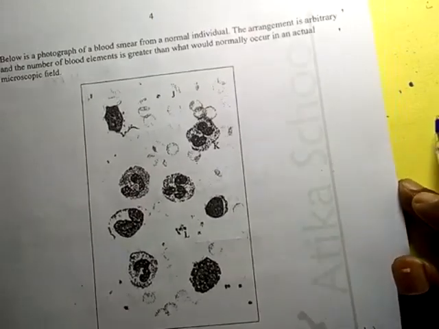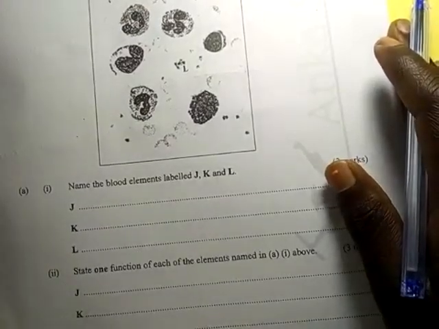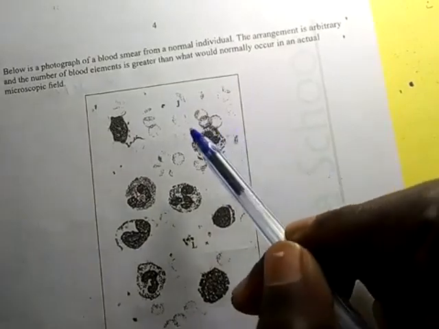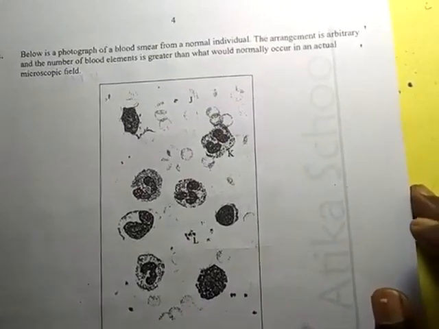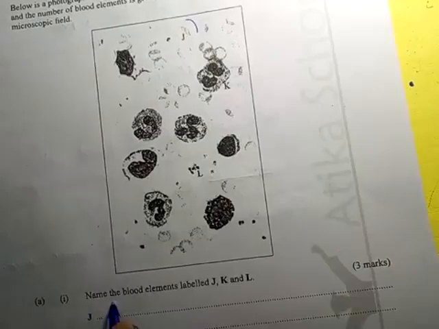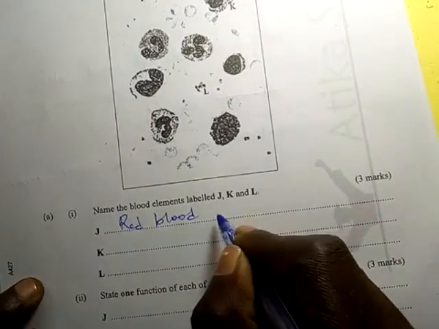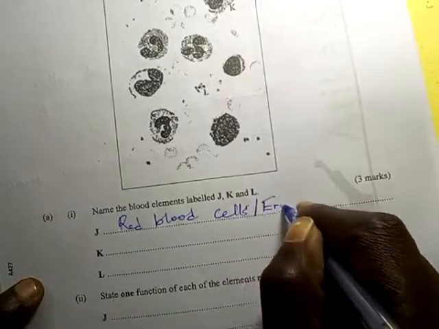Now, name the blood elements labeled J, K, and L. J we see is very small, but it is biconcave in shape. Now it is the red blood cells or the erythrocytes.